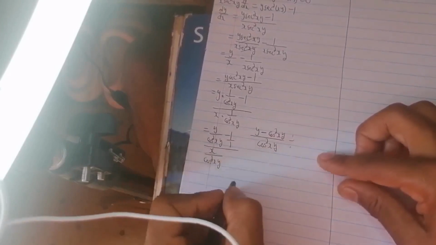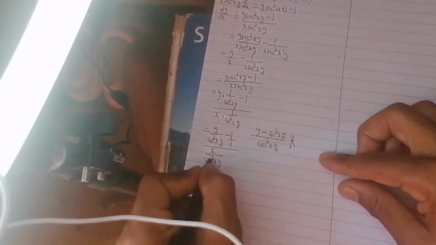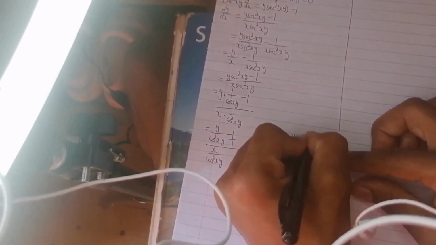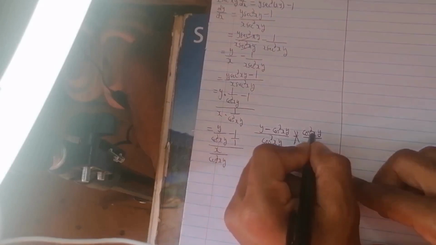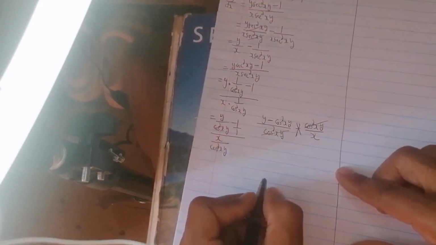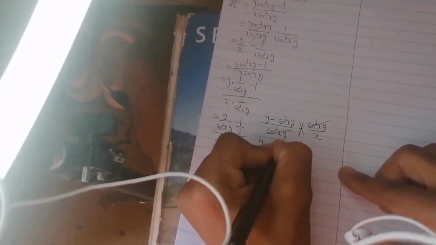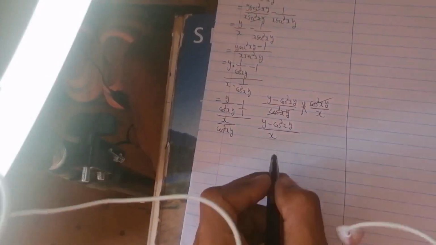I can change division to multiplication so that I have cos squared xy all over x. Now look what is happening. Cos squared xy, this into this goes once. I'm left with y minus cos squared xy all over x. And I think this is what they should have.